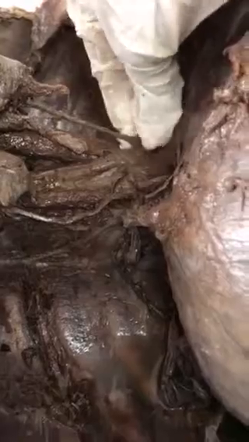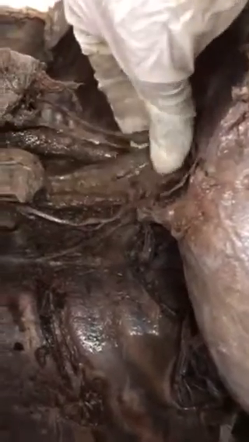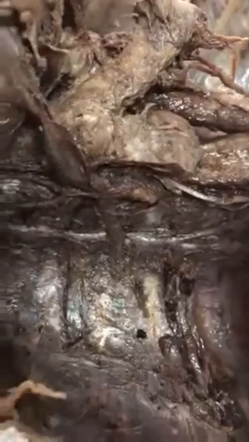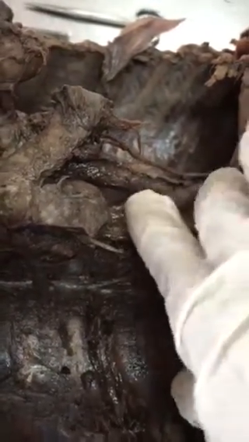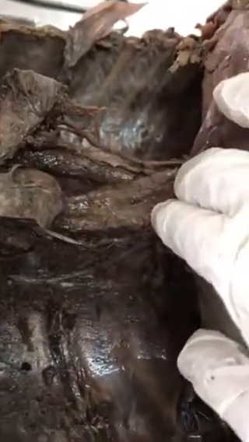Since the left vagus is here, it supplies the esophagus, right? Okay, fine. This is about the esophagus and the clinical application: four constrictions for the endoscopic procedure. It is very important. You have to be very careful while introducing the endoscope.